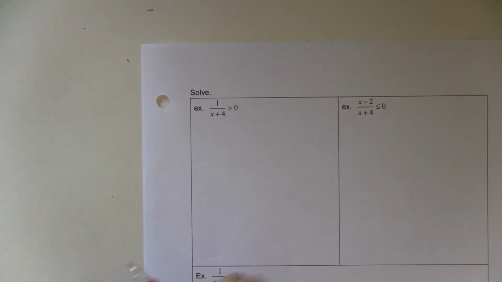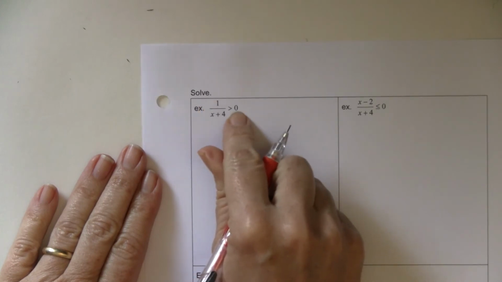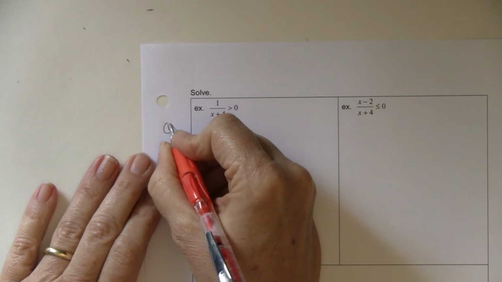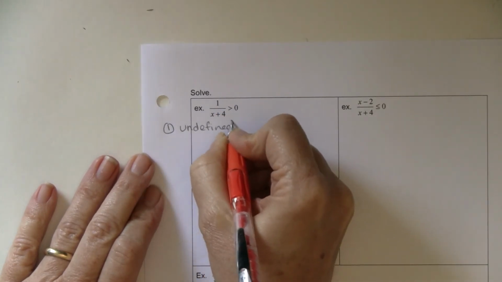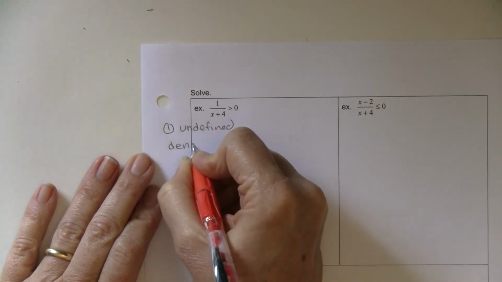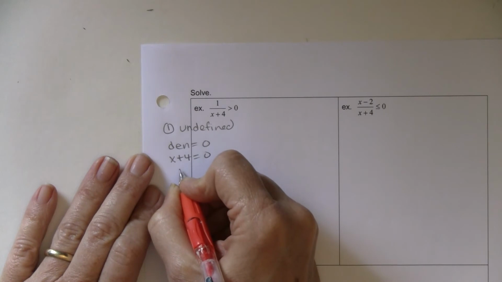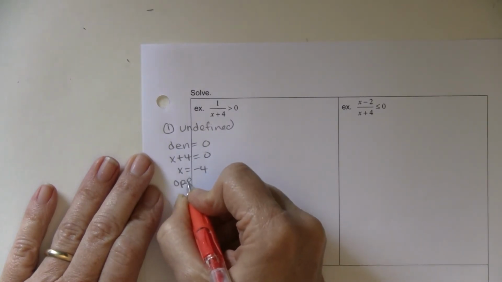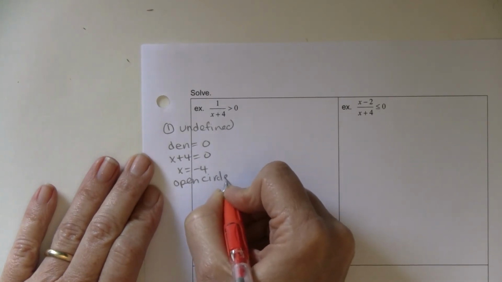Okay, so I noticed that this is a rational inequality. So I know the steps: I need to see where it's undefined. And that's where the denominator equals 0. In this case, that's x plus 4 equals 0. And that happens at x equals -4. And I'm going to have that as an open circle on my number line, right?